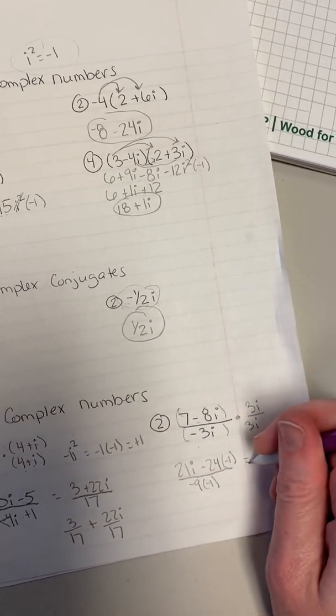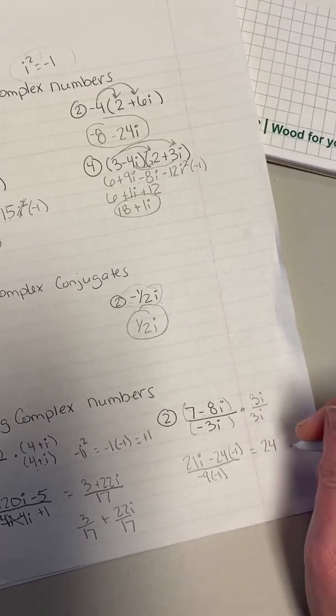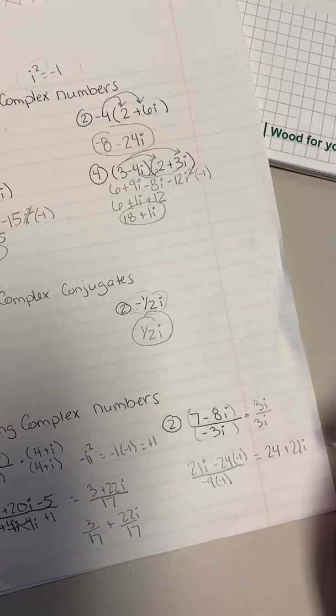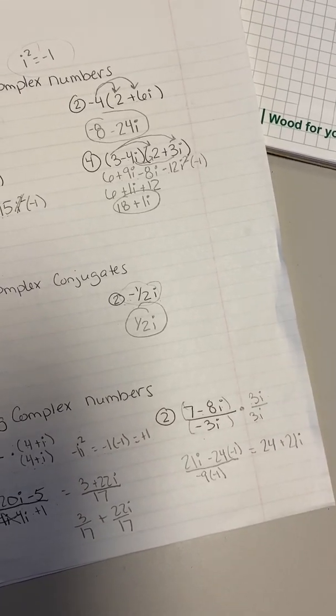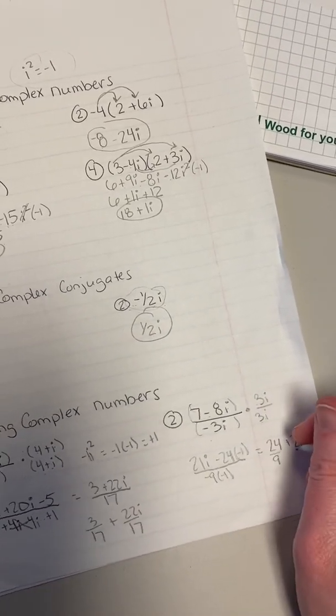So then on top, negative 24 times negative 1 is going to give me a positive 24. I'm going to write that in front because that's how I write my standard form. Negative 9 times negative 1 is positive 9. Sorry, couldn't write.